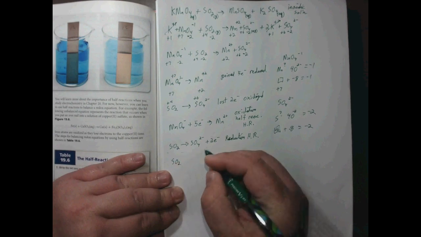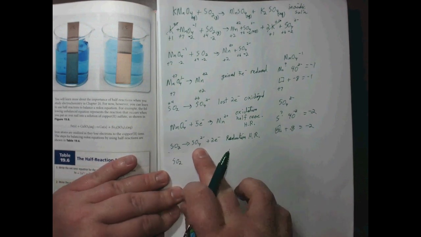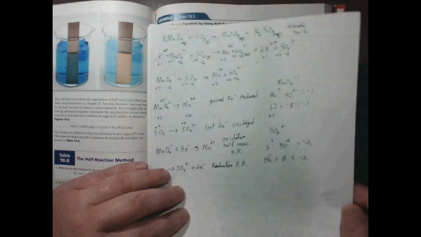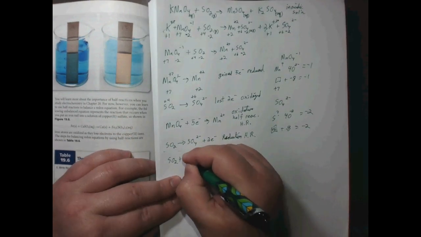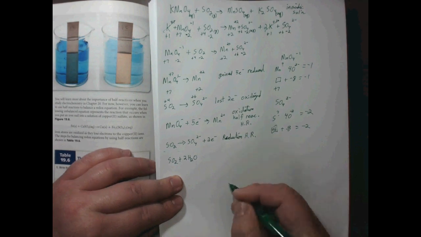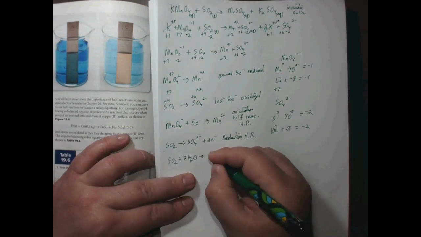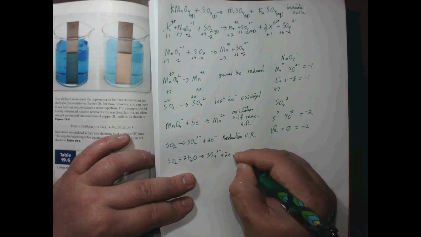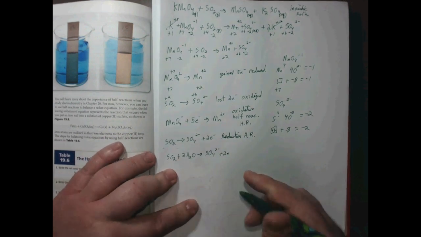So SO2, right now, I need 2 more oxygens, right? So I'm going to add 2 waters. Yields SO4 2 minus plus 2 electrons. Now I added 4 hydrogens here.